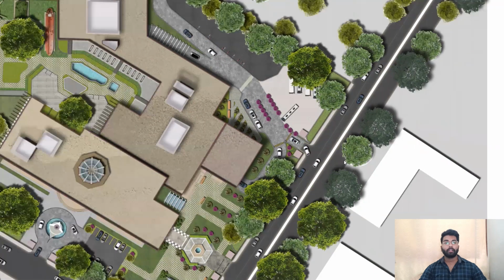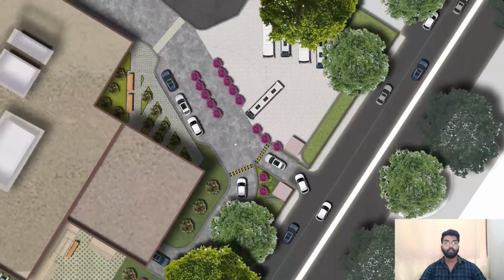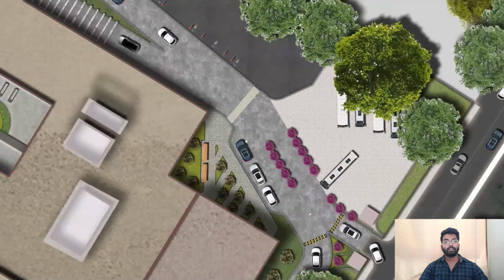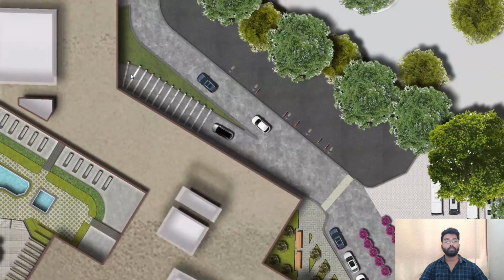Now I'm going to explain the circulation of the vehicles in and out of the site. When a vehicle enters from here, they travel over here, stop here, either pick up or drop off, and then travel towards the basement. I'll be showing the plan of the basement in the AutoCAD site plan and floor plans.